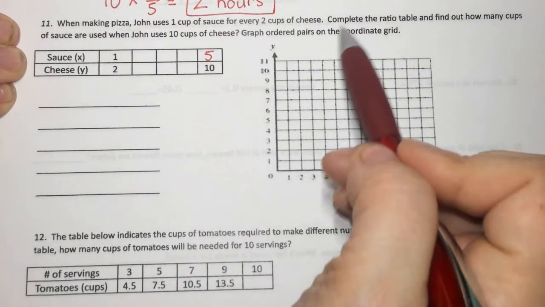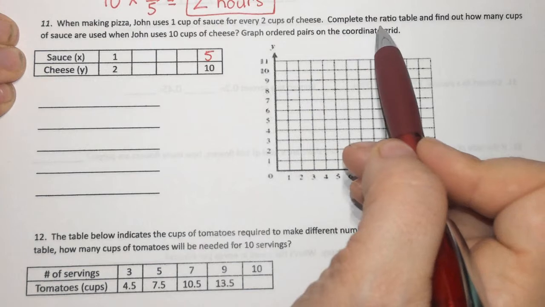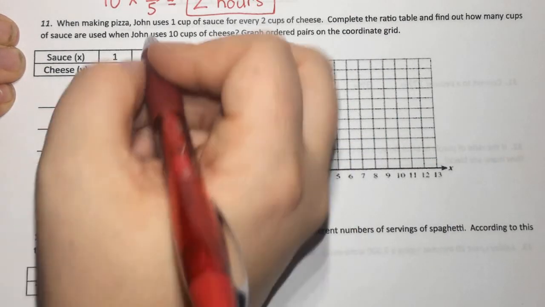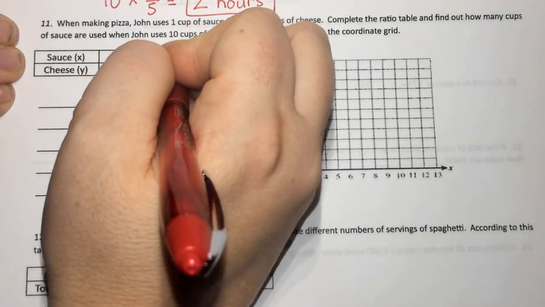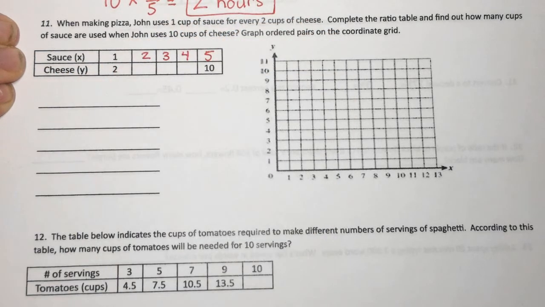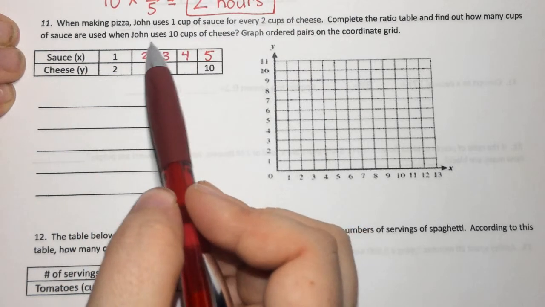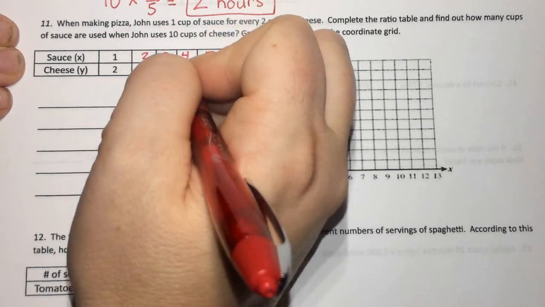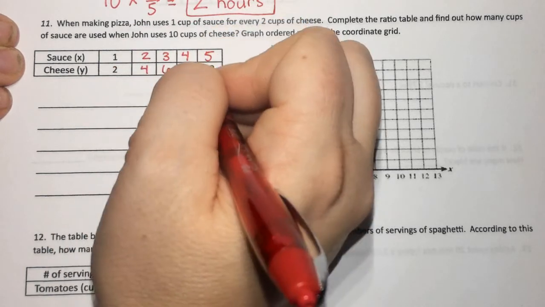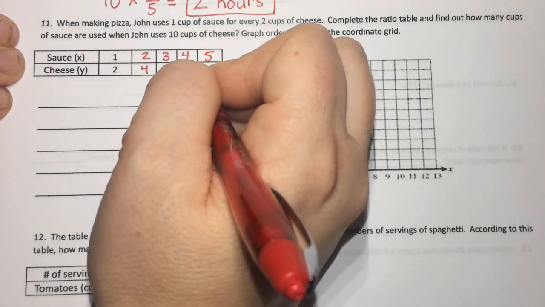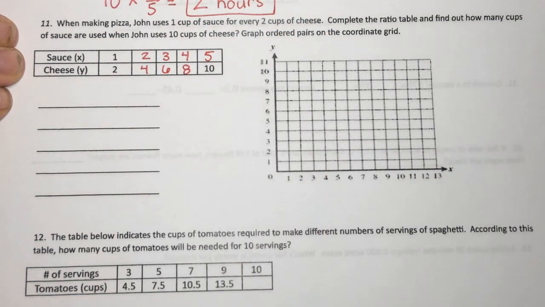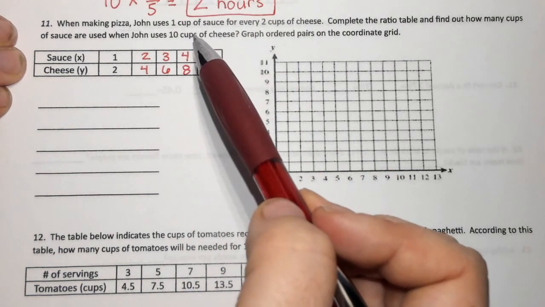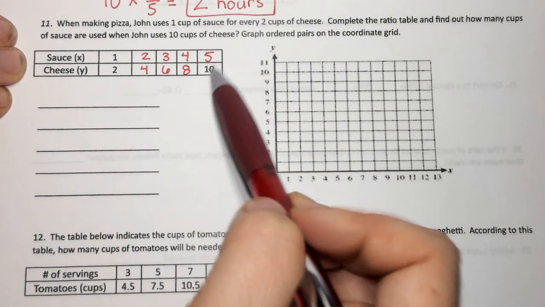But then have I completed the ratio table? No, I still have 6 boxes here that haven't been filled in. So let's fill those in. That leaves room for 1, 2, 3, and 4. If 1 cup of sauce has 2 cups of cheese, 2 cups of sauce has 4 cups of cheese. 3 cups of sauce, 6 cups of cheese, and 4 cups of sauce, 8 cups of cheese. All right, very good.